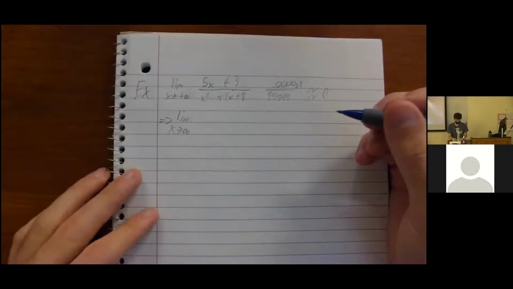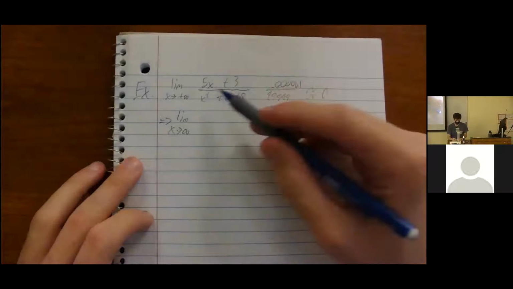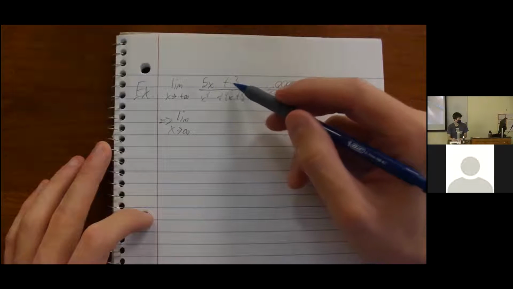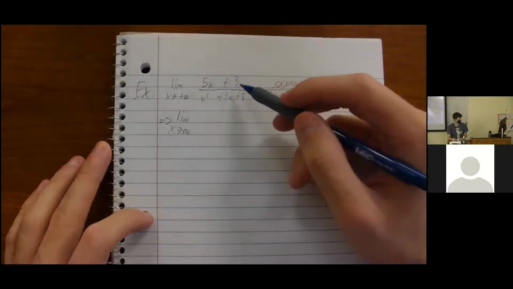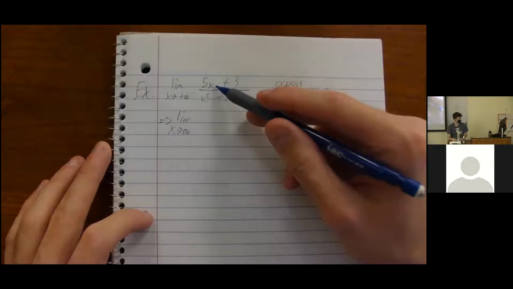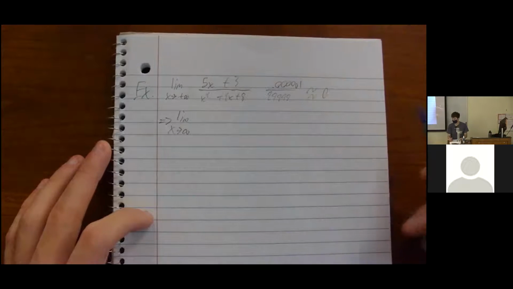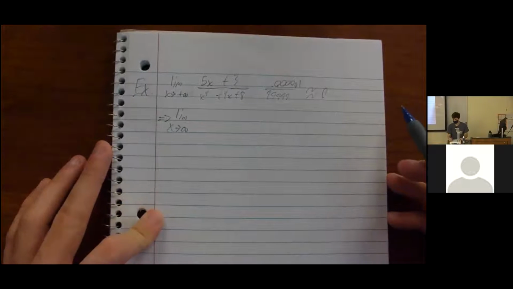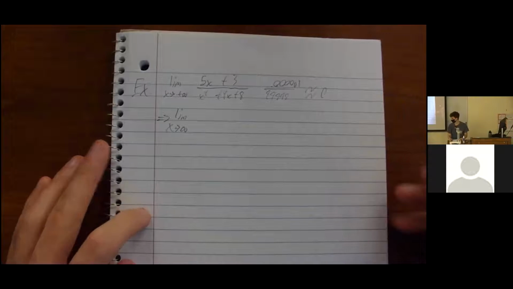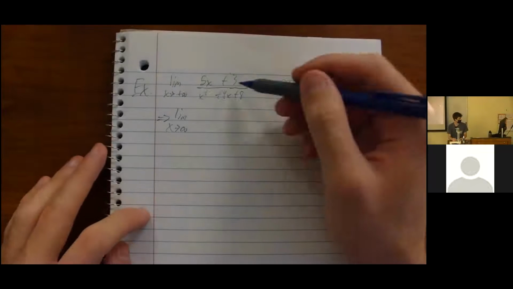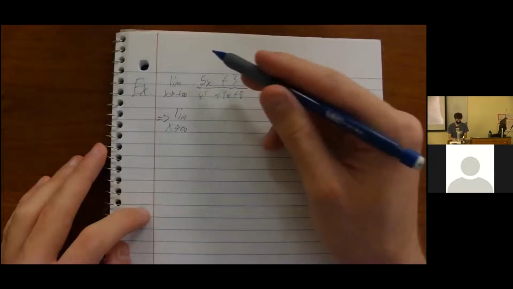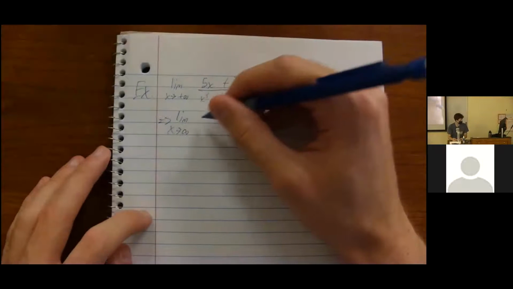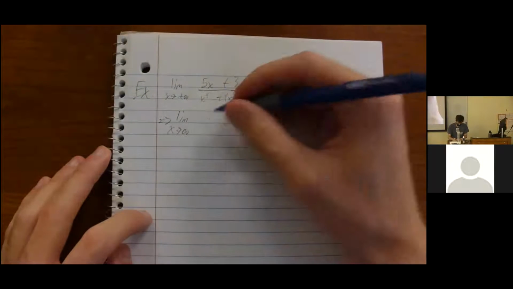And I like to think of it as taking out the biggest exponent of x out of each term in both the numerator and denominator, and then putting them as a fraction over each other. So on the top, I would take out an x, right? Because x is the biggest, so x to the 5th.